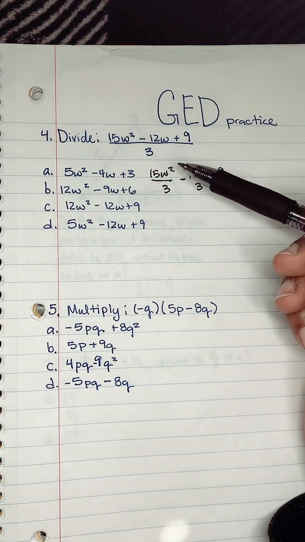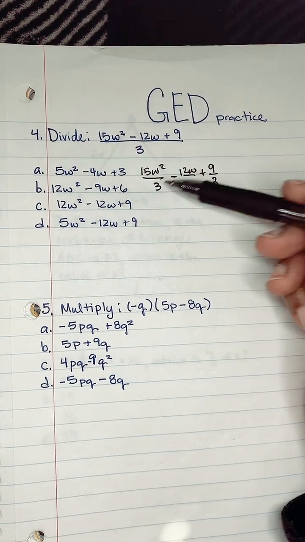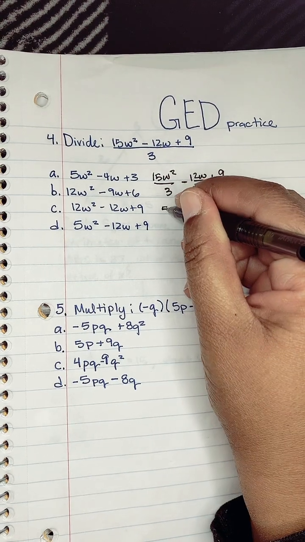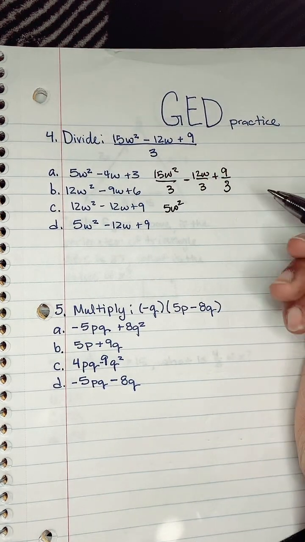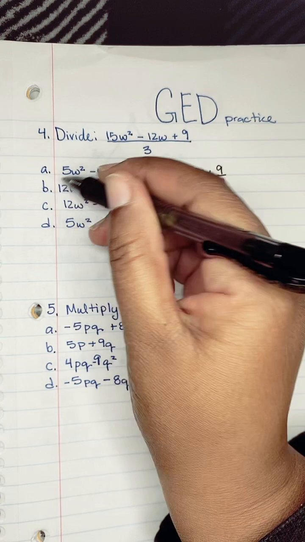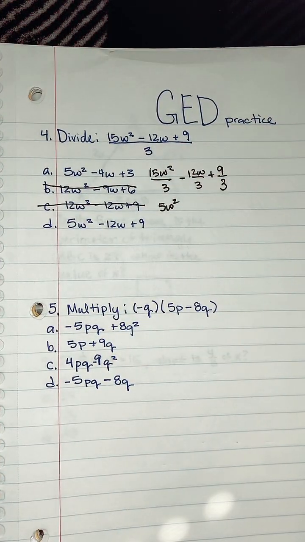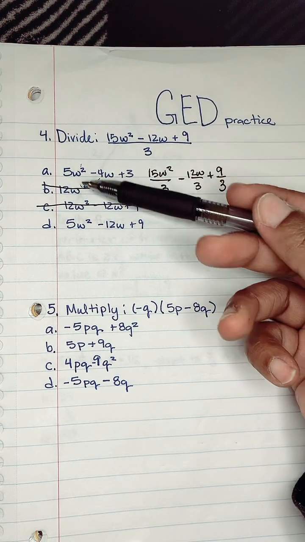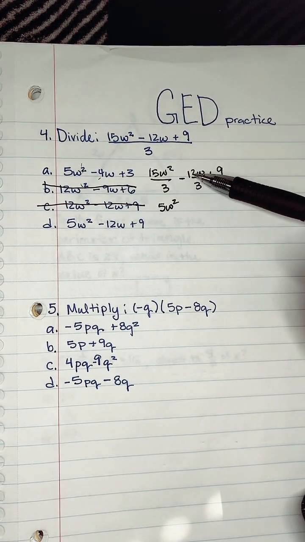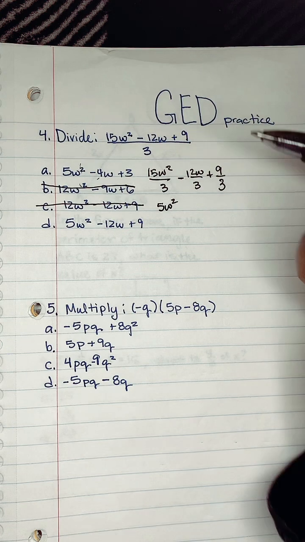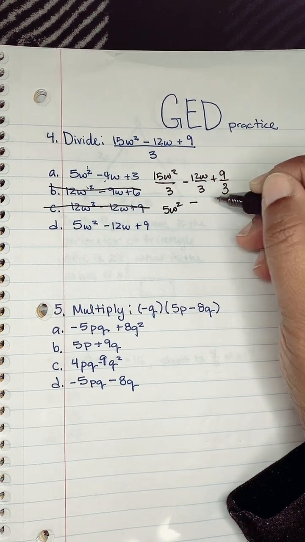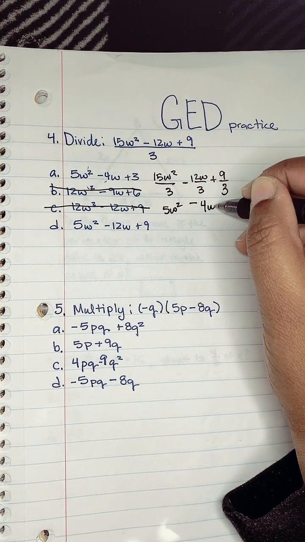Good. So I saw a lot of A's coming in. So 15 divided by 3 is 5. Good. So now we know that, let's use our answer choices. This has to be gone, B and C. So now we have a 50-50 chance. Look, here, negative 12 divided by 3 is a negative 4w.